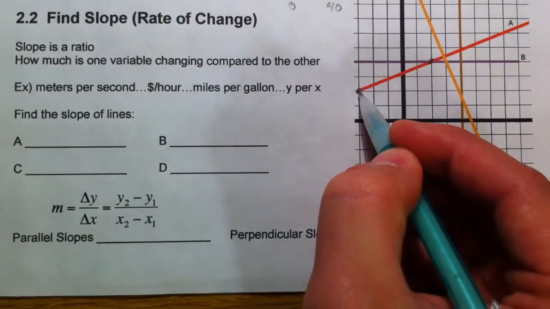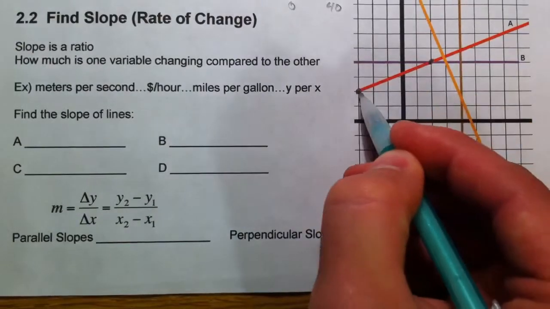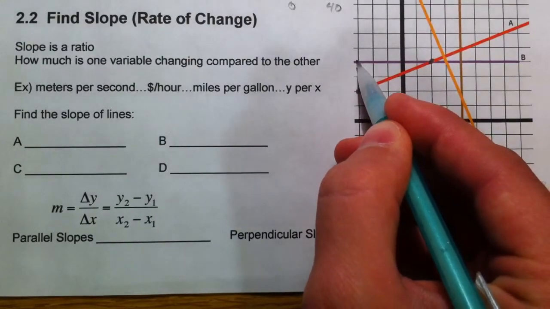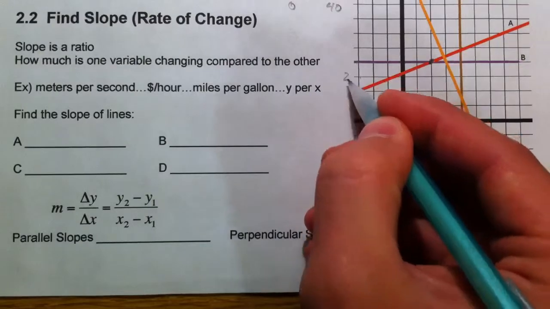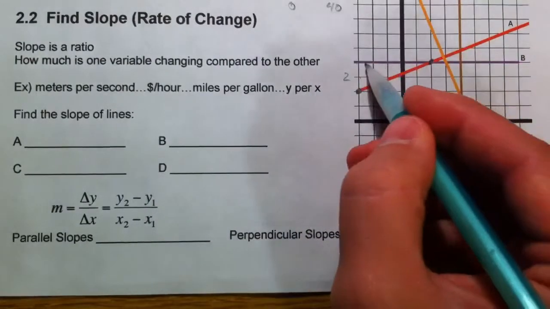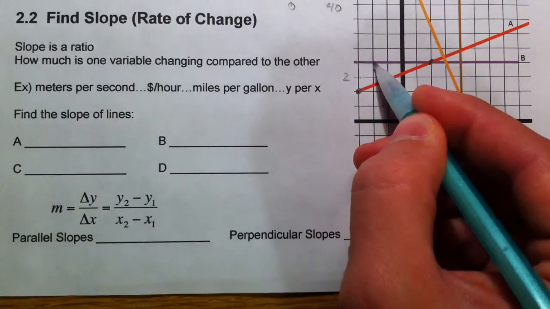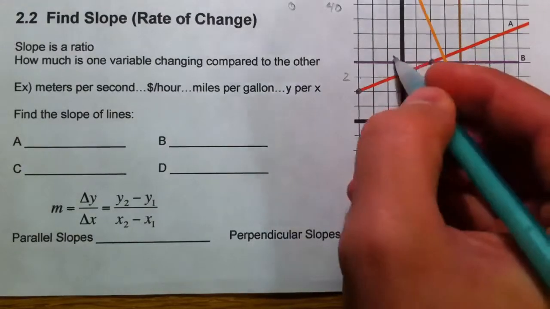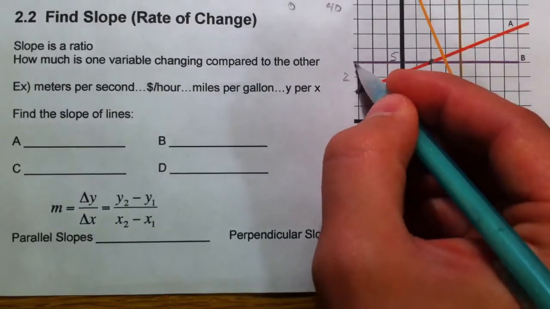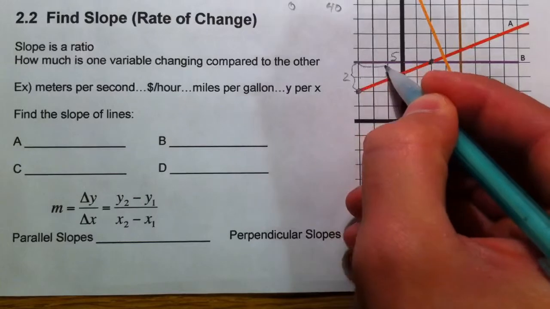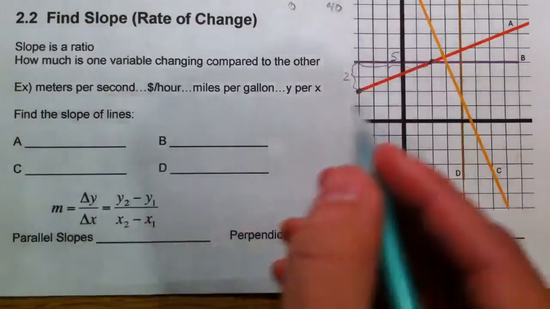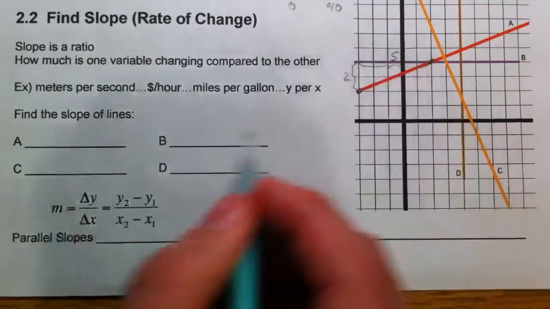So from this point to this point, it increases by 2. So that's a change in the y value of 2. It moves over 1, 2, 3, 4, 5. And so we've got rise 2, run 5.